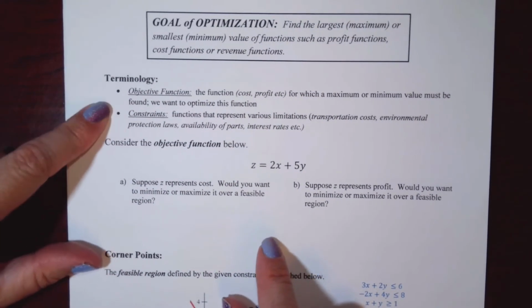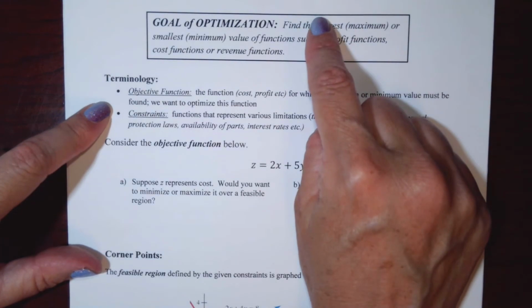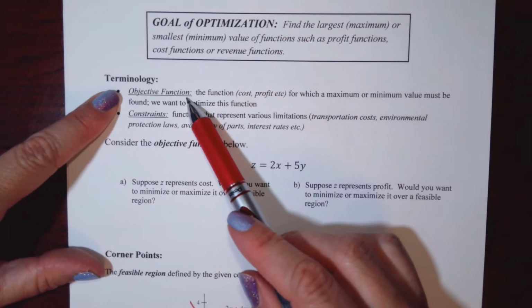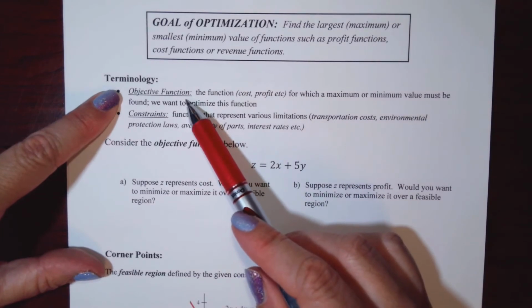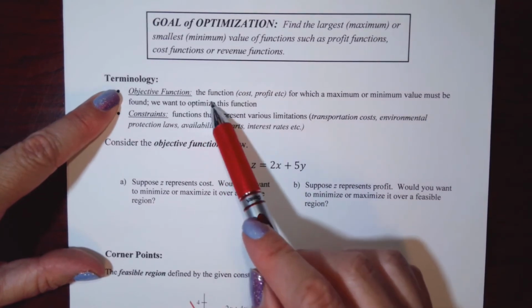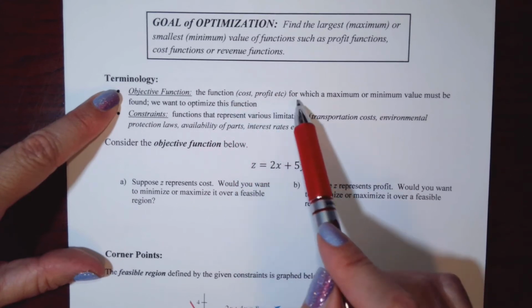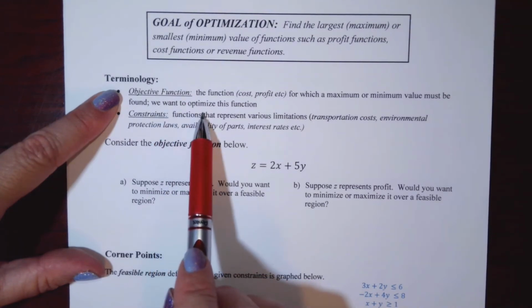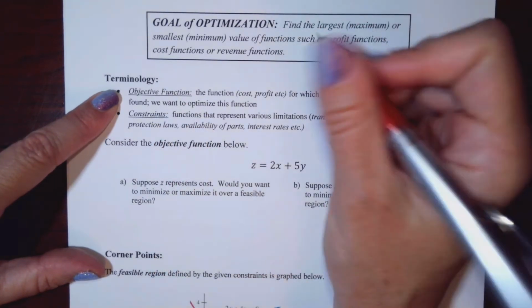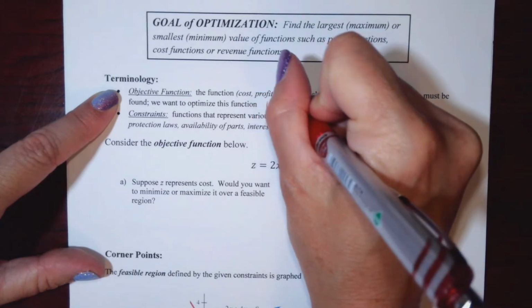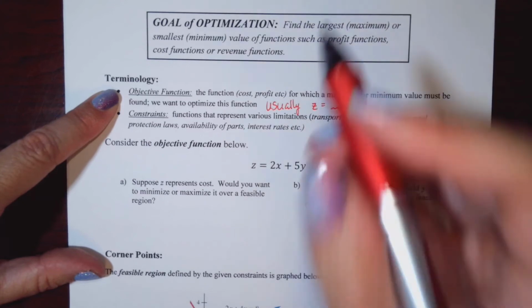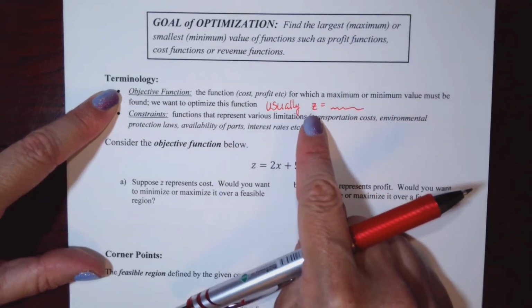Now, when we're talking about graphically doing this linear programming, we have some new terminology. The objective function is our objective. Totally makes sense, you know that word. It is the function, cost, profit, revenue, etc., for which a maximum or minimum value must be found. We want to optimize this function. This function is usually designated z, and then whatever the function is. So whenever you see z equals, especially for this book, you know that that's your objective function.